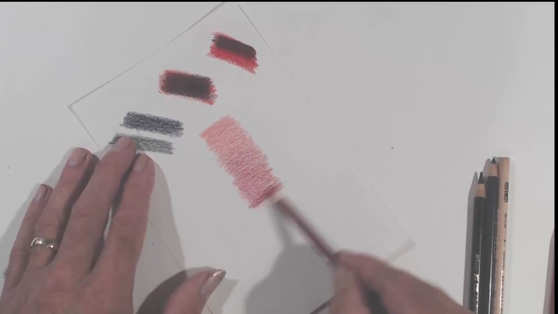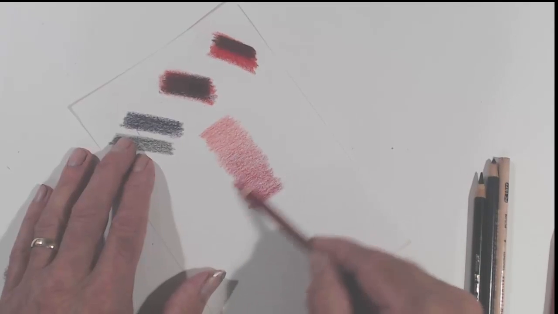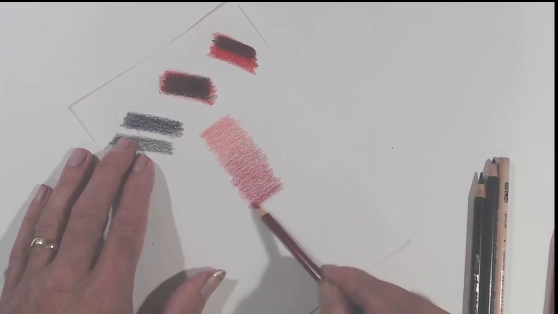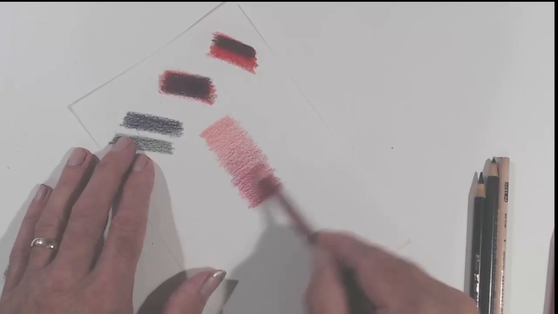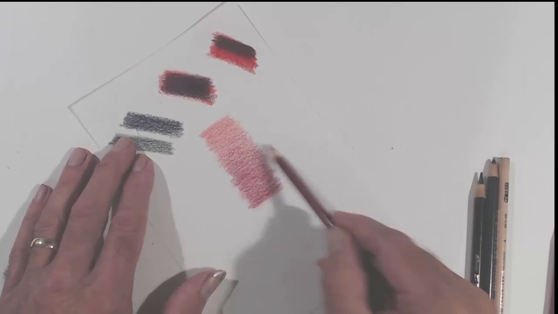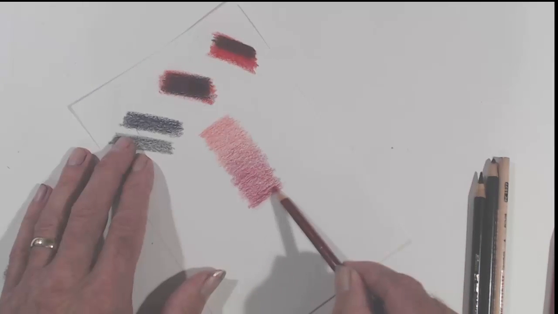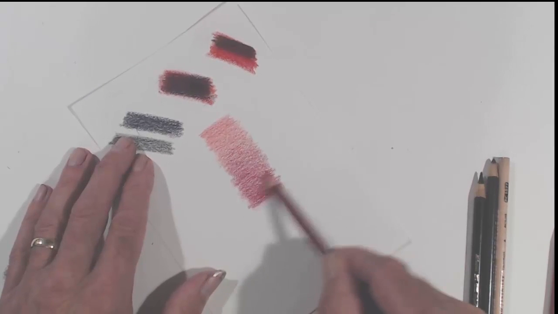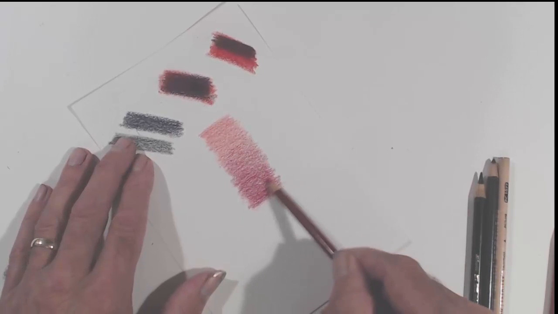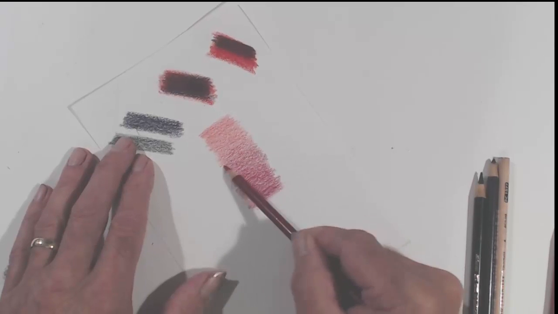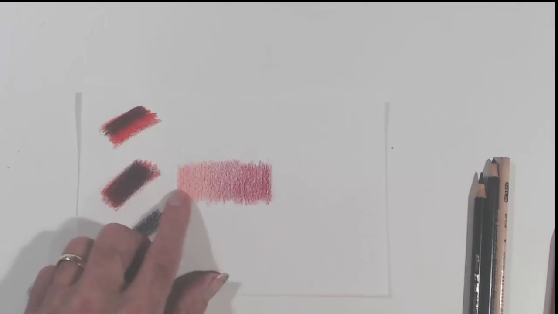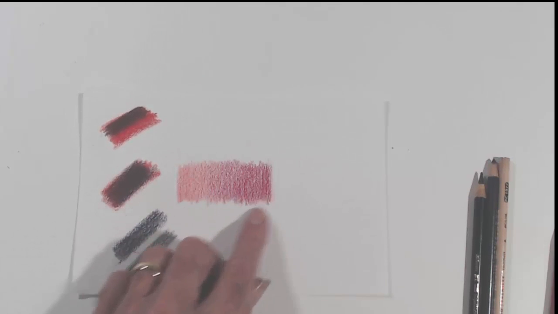You can see that I'm building the darks here on this side. And then I'm blending into the other color. Okay, so we see we're starting to come from a lighter to a darker.